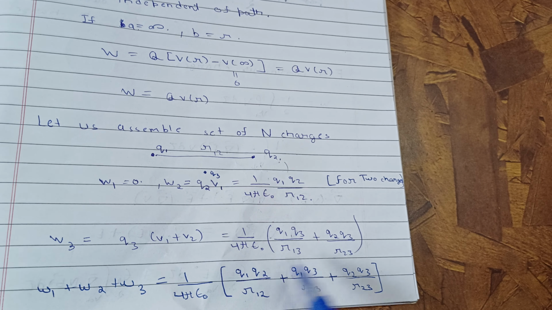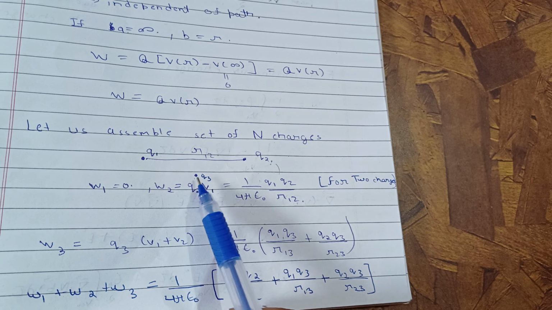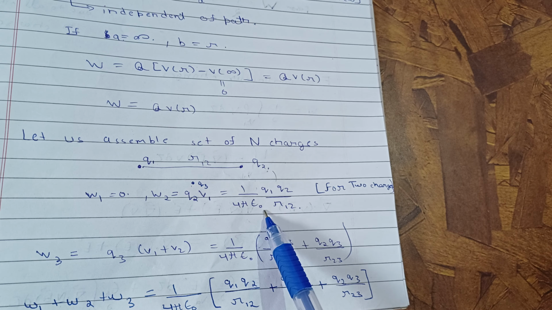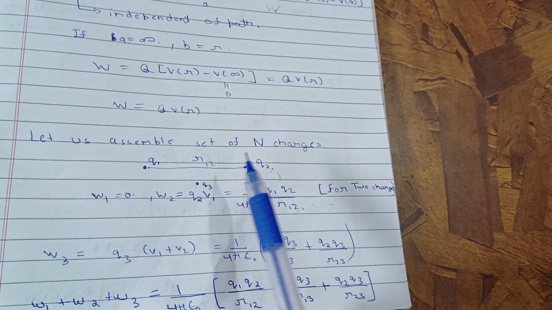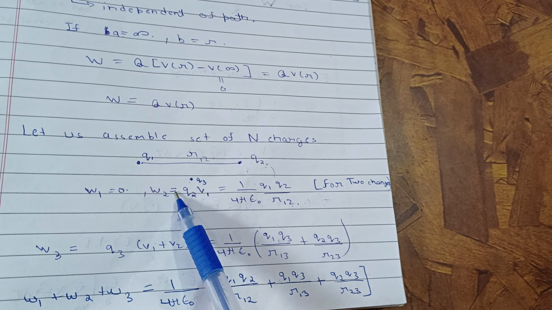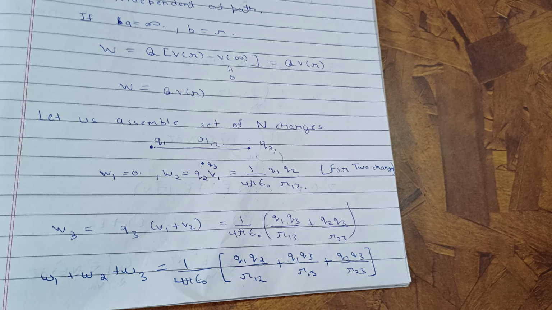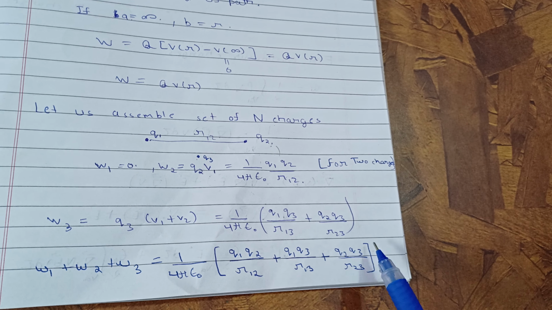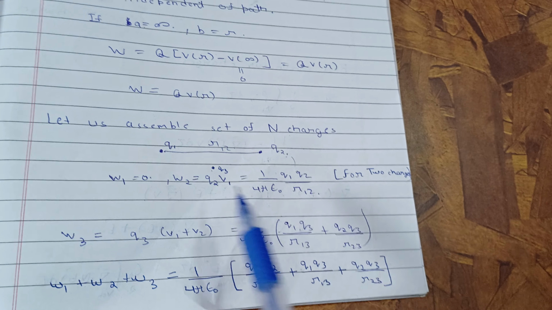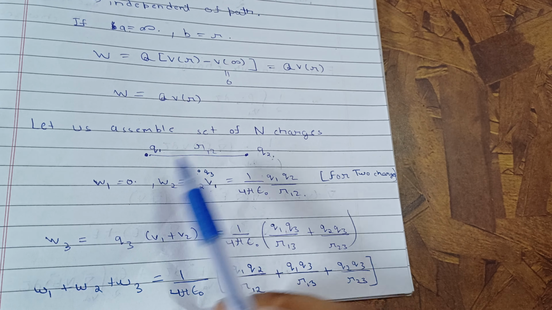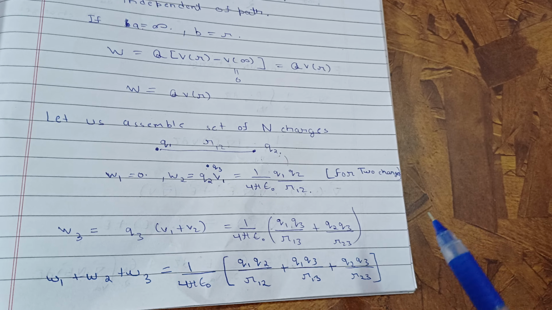This will be your work done to bring the three charges: for Q3 this is the work done, for Q2 this is the work done, and for the first charge this is the work done. Now for the complete system, you just add them. W1 plus W2 plus W3 will give you the total electrostatic energy to make this complete system. So this is your complete electrostatic energy to arrange this kind of system of 3 charges. Now if we have n charges, what will be the general formula for them?